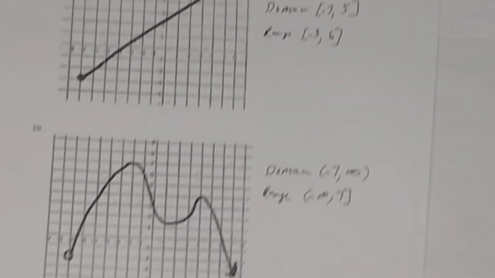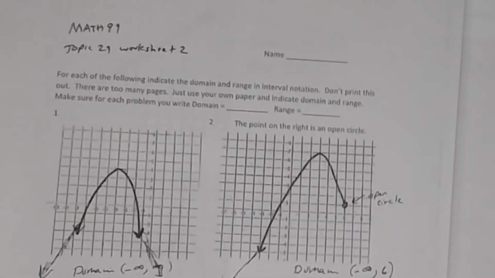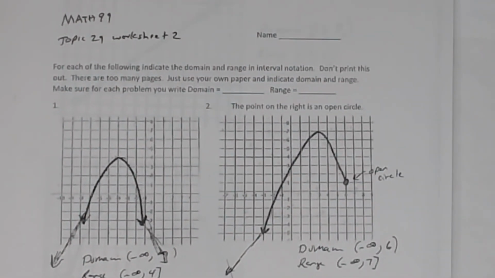All right, and so that is the key to worksheet number 2 on topic 29. Now that's where you had to find domain and range from graphs.